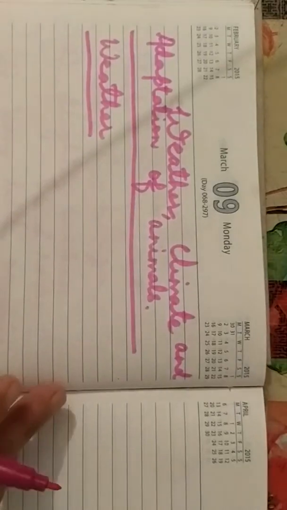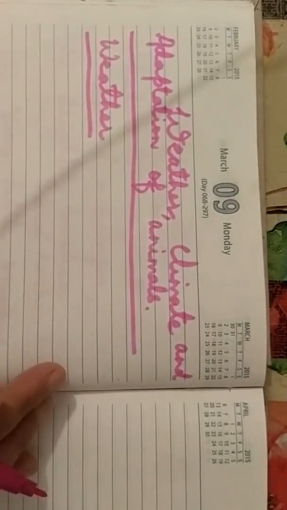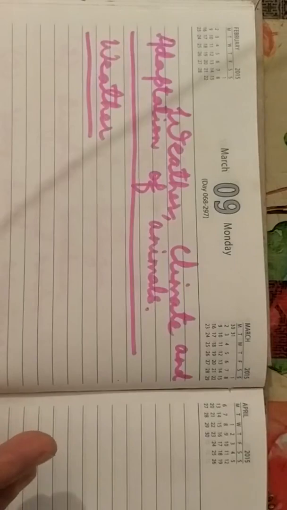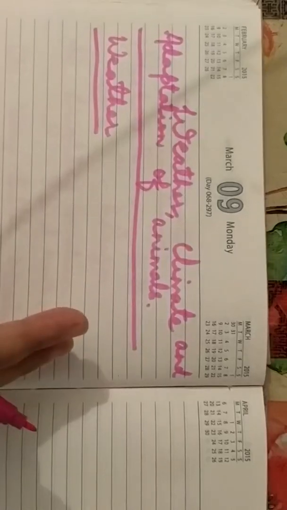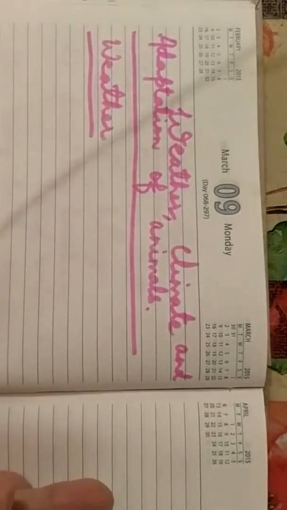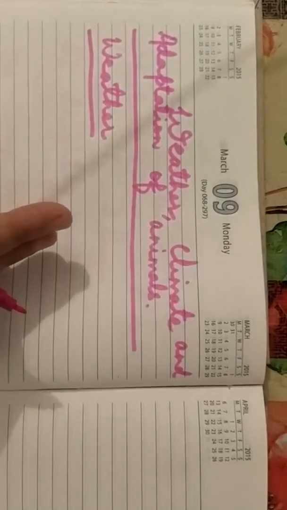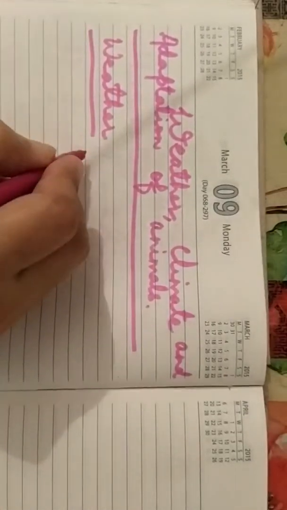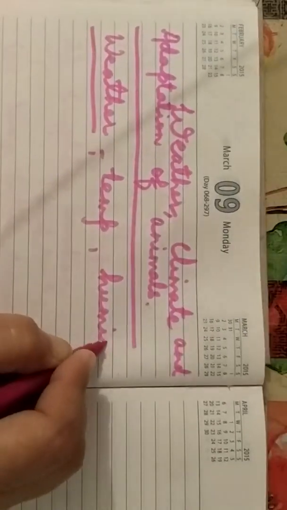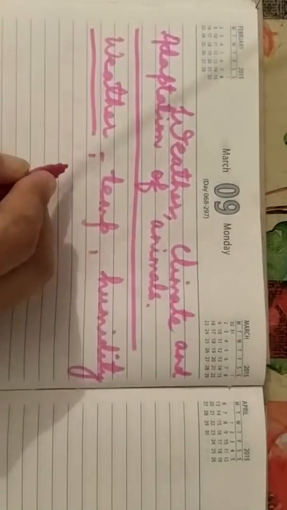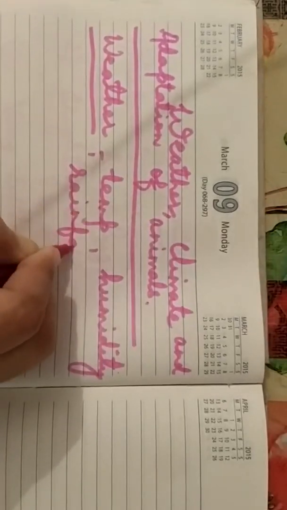So children, the day-to-day condition of the atmosphere at a place with respect to the temperature, humidity, rainfall, wind speed, etc. is called the weather of that place. So, what is weather? The day-to-day condition of the atmosphere at a place with respect to temperature, humidity, rainfall and mainly the wind speed.